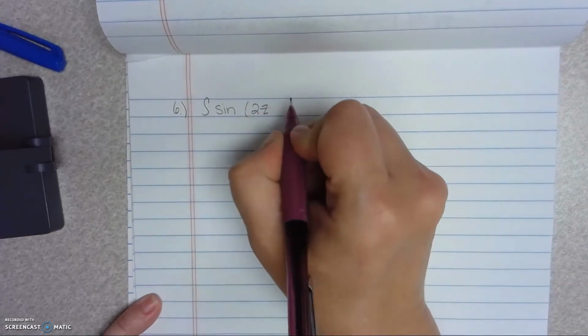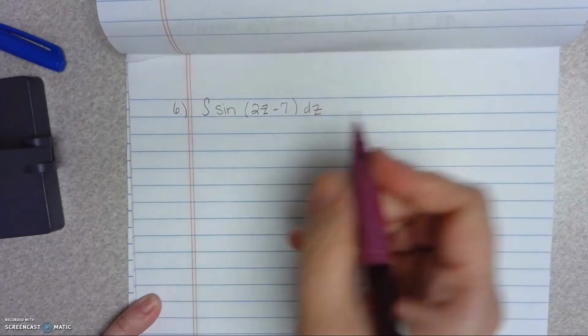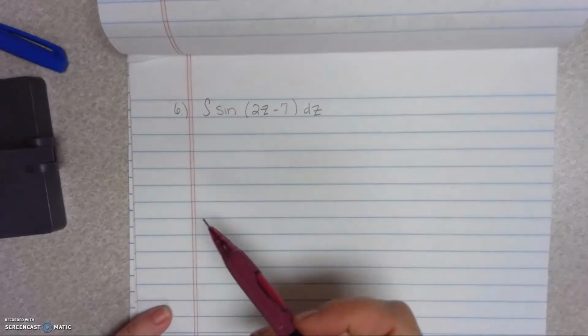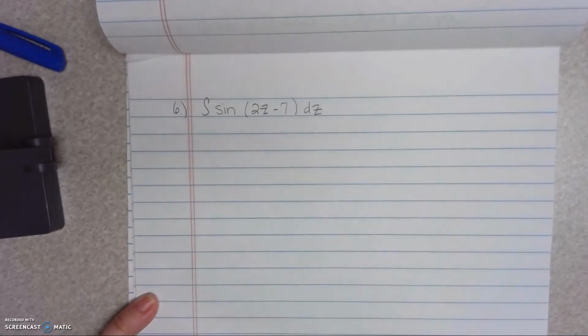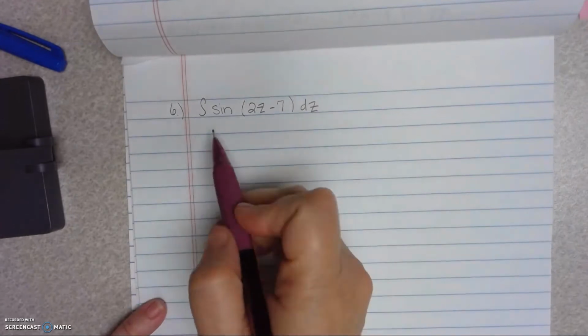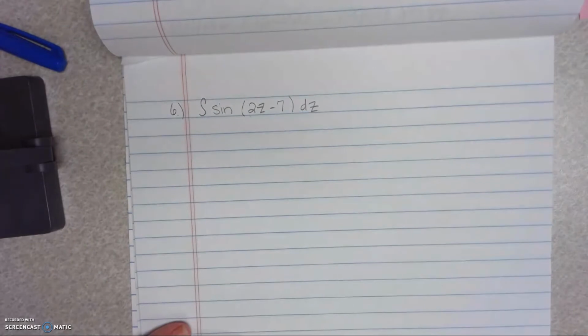Now, these are different from previous ones that we've integrated with trig, because remember, in all of the rules that we have learned, those basic integration and derivative rules, it was sine of x, sine of z, sine of t, sine of u, whatever. It was just that single variable. And even when we're taking derivatives, if it said the sine of something other than x, we had to do something special. Same thing here. In integrating, if it's not the sine of x, then we're going to have to do some u substitution.